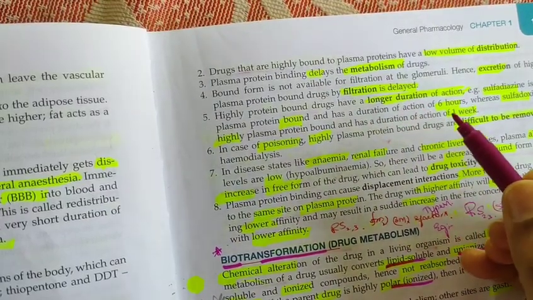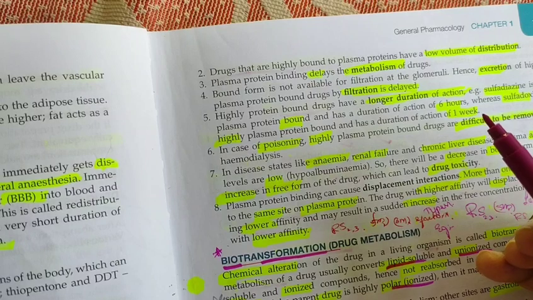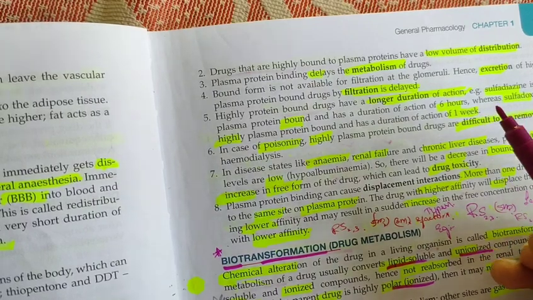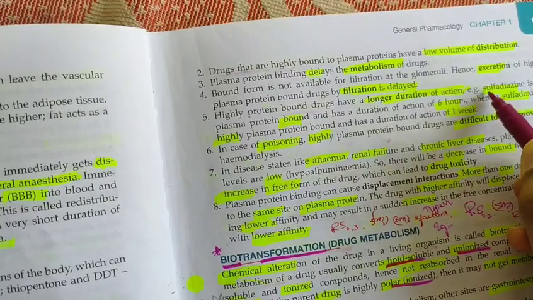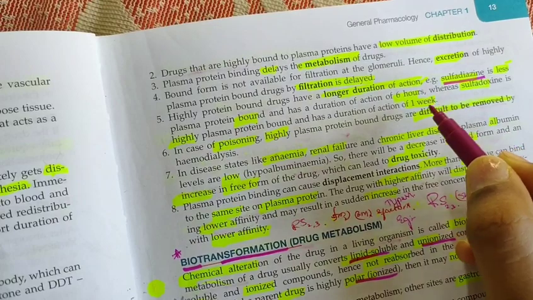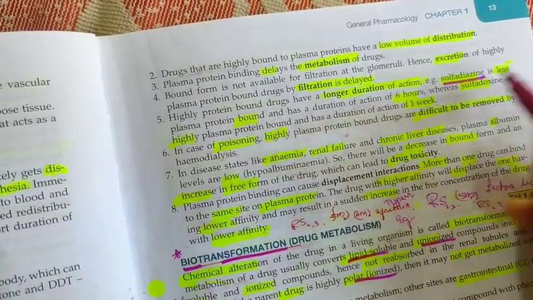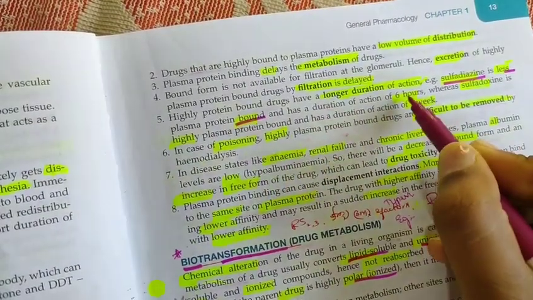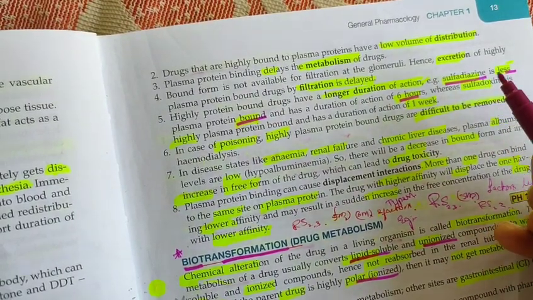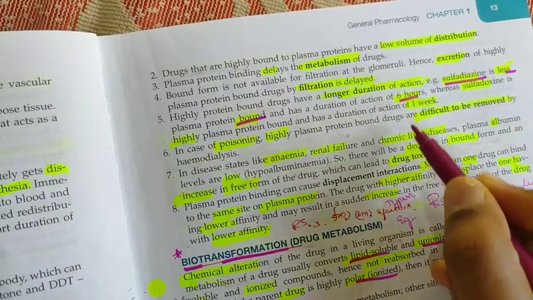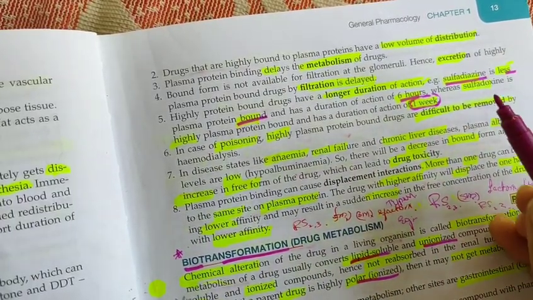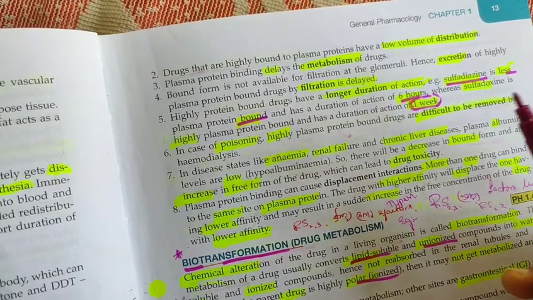And it has a longer duration of action. As it is in bound form, whenever it is required it can be released, and then it shows a longer duration of action. An example is sulfadiazine. With less plasma protein binding, it has only 6 hours of action, whereas sulfadiazine with high plasma protein binding shows 1 week of action. So the duration of action of these drugs is prolonged.